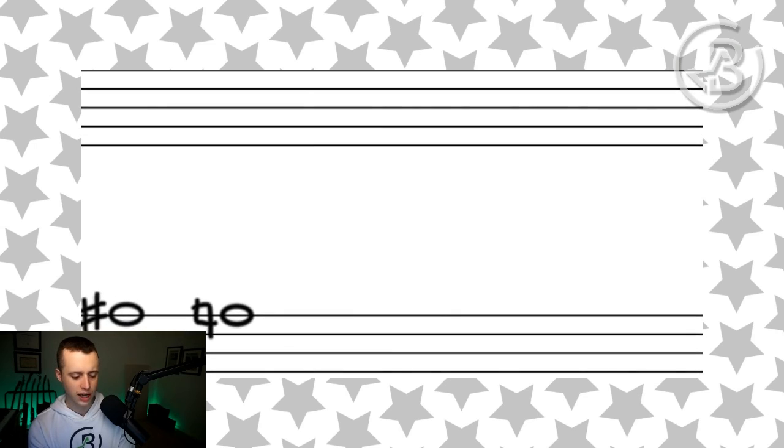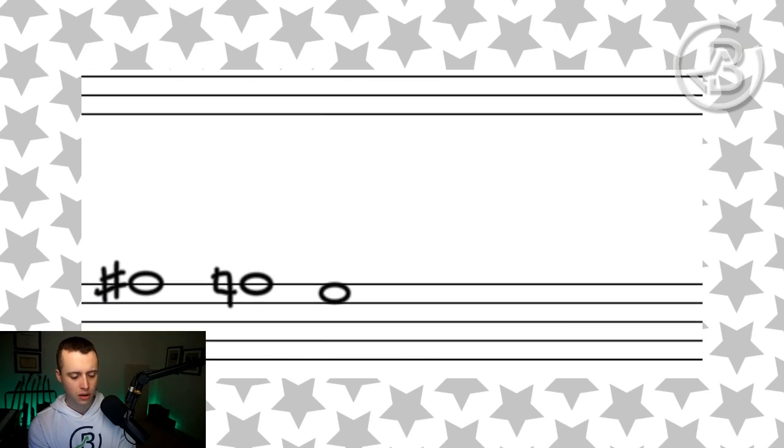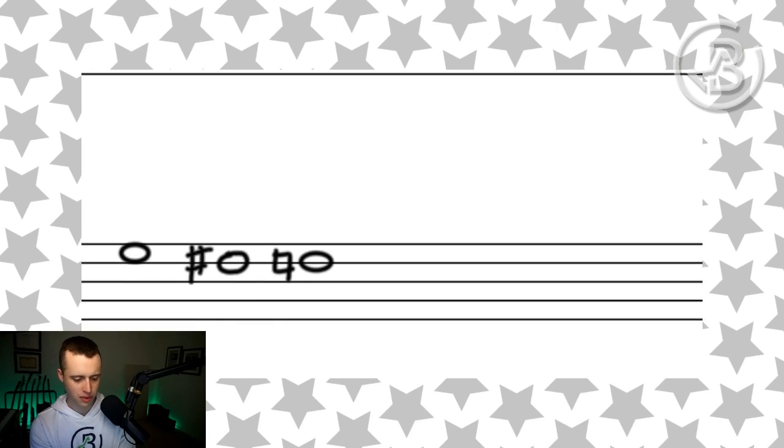Then we go down 1/2 step to E, because remember, there's no sharps or flats between F and E. We go down 1/2 step to D sharp. Again, let's do that one again. There we go, that's better. D sharp, down 1/2 step to D natural. Down 1/2 step to C sharp.